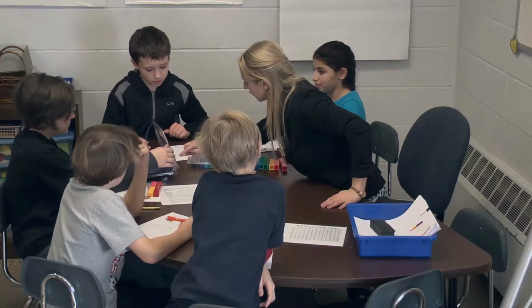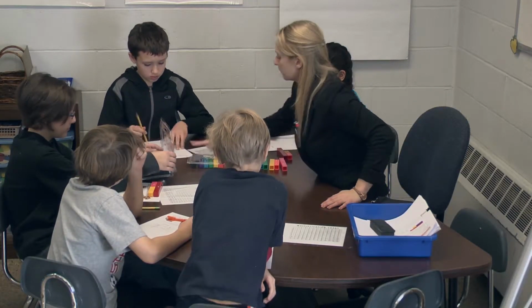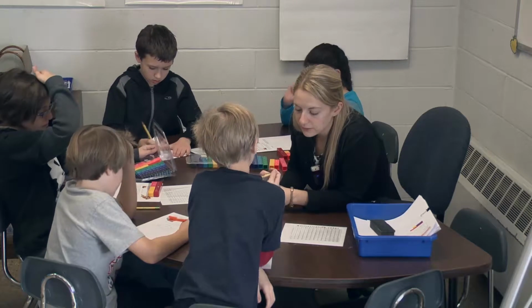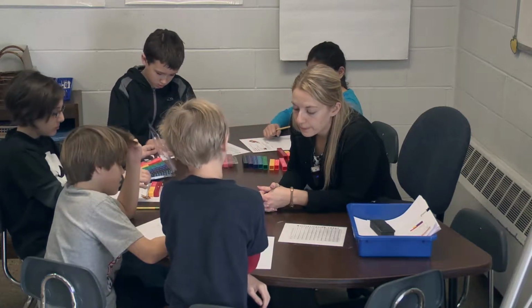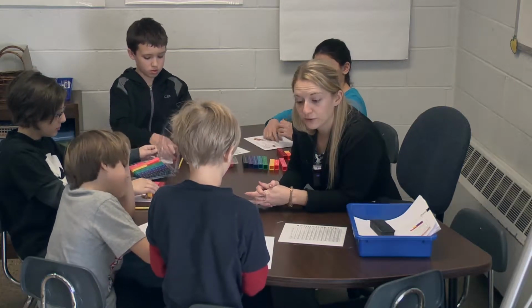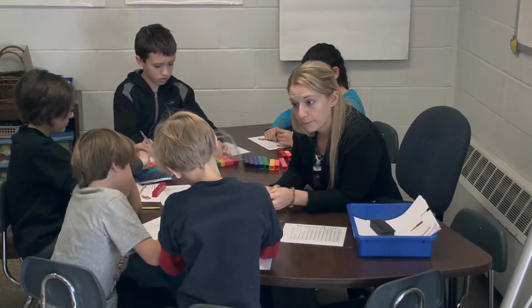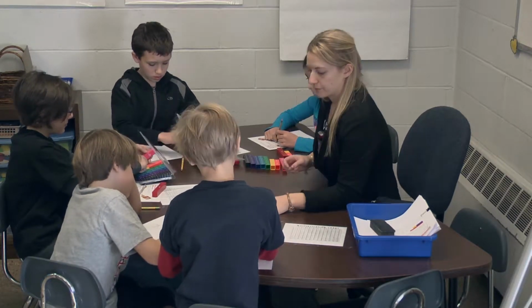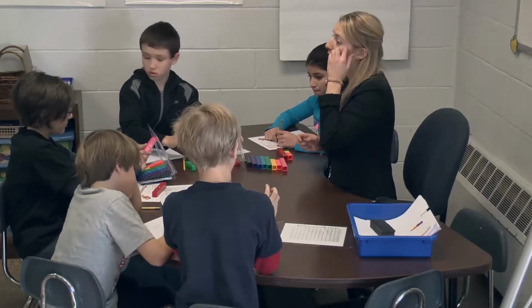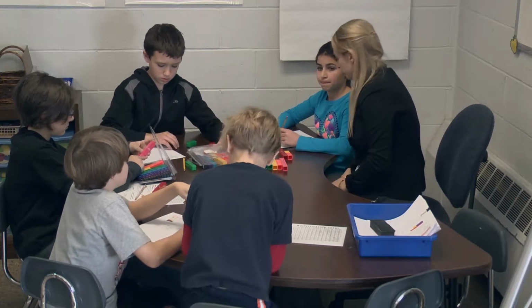I don't know if this is right. It's not. Model it for me, please, with the base set, the blocks. Wait, am I supposed to change this? Yeah, you have to make them have common denominators, just like we practiced. Do you need a model of one on your paper? No? Yes. I'm still a little confused.